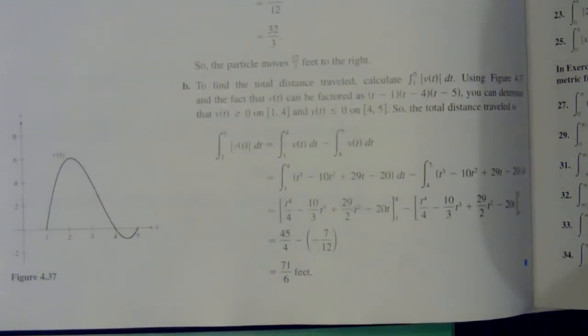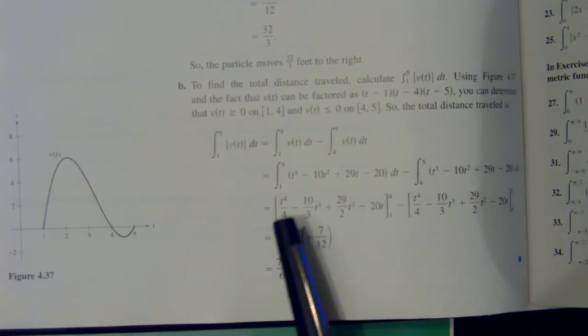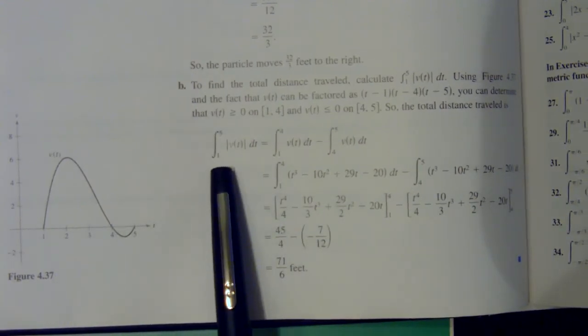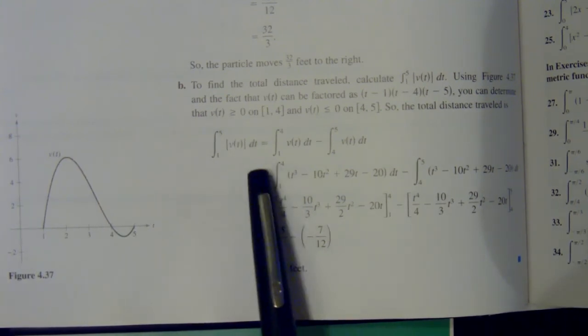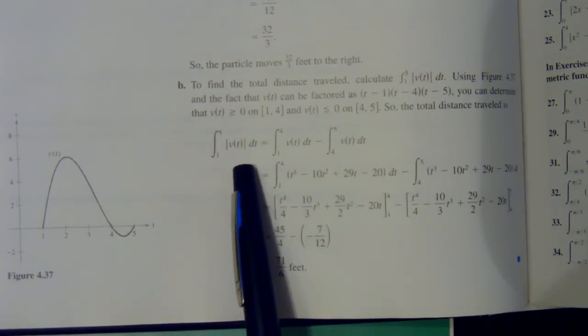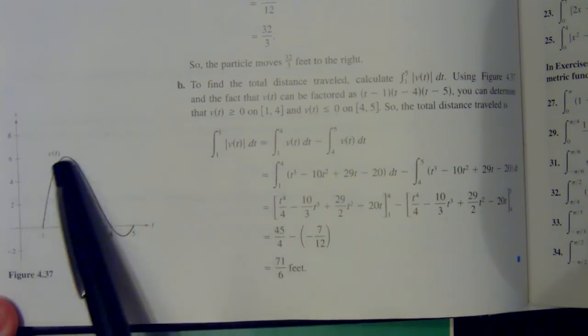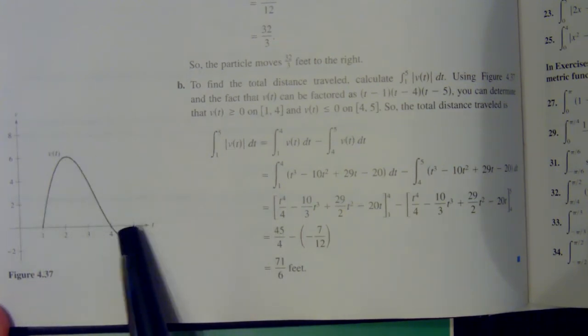So when you do the total distance traveled, here's what you've got to do. We need to integrate the absolute value of velocity. Now, when you integrate the absolute value of velocity, here's what I always do: I graph the velocity function, okay? Here's the graph of the velocity function. And then I notice where it goes above and below the x-axis.